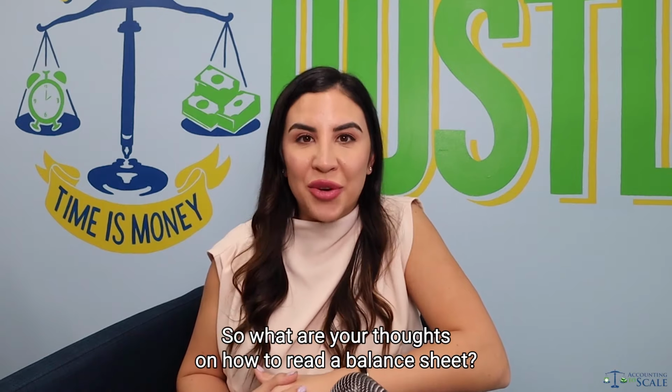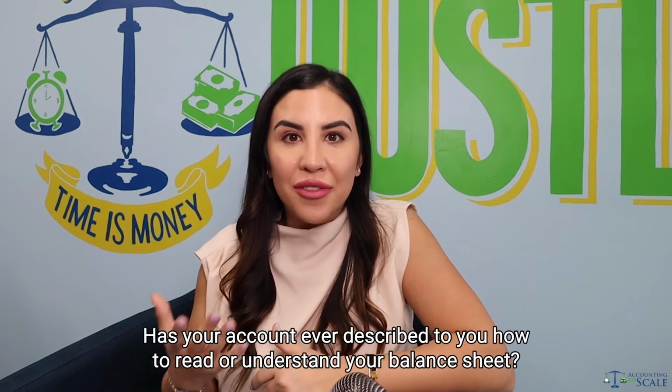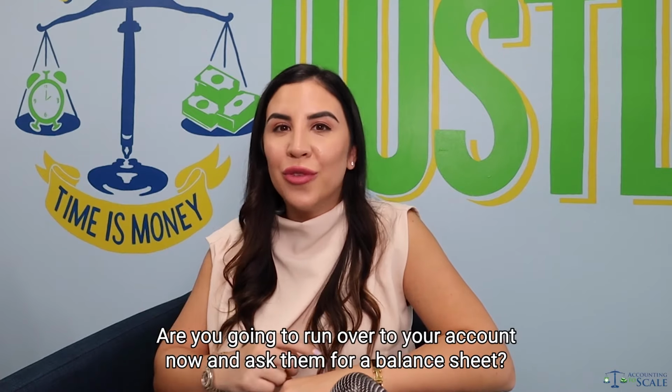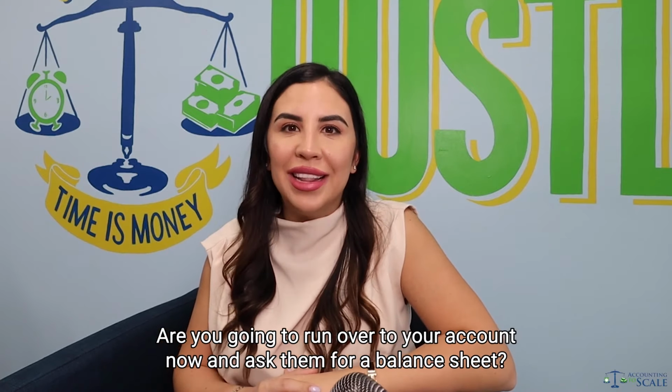So what are your thoughts on how to read a balance sheet? Has your accountant ever described to you how to read or understand your balance sheet? Are you going to run over to your accountant now and ask them for a balance sheet?